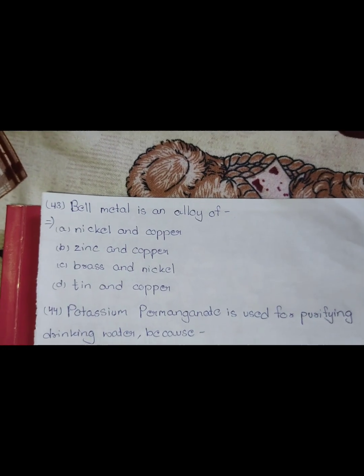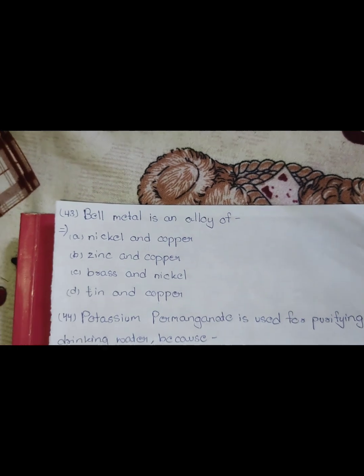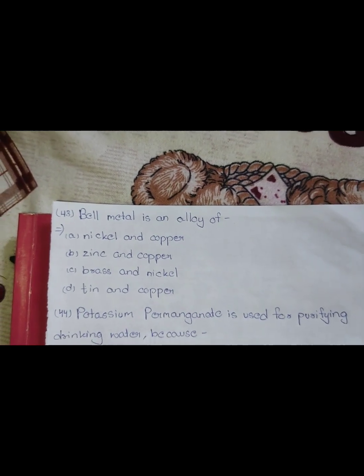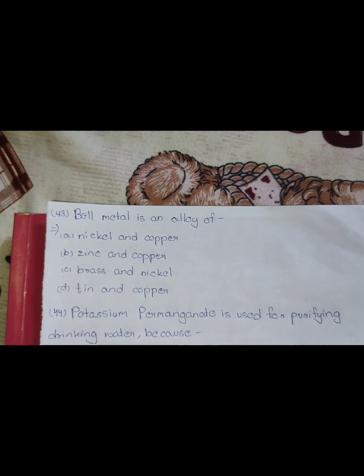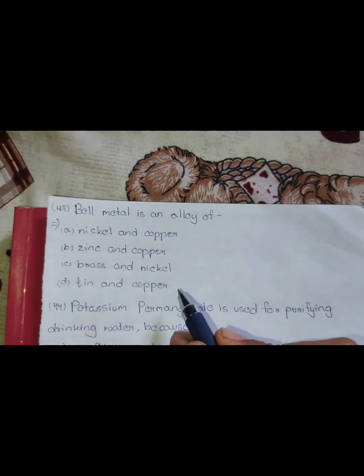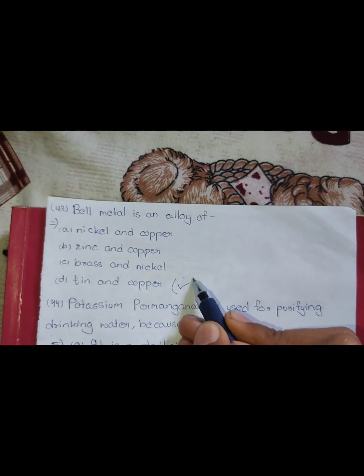Next question. Bell metal is an alloy of option A nickel and copper, option B zinc and copper, option C brass and nickel, option D tin and copper. So the right answer is option D tin and copper.